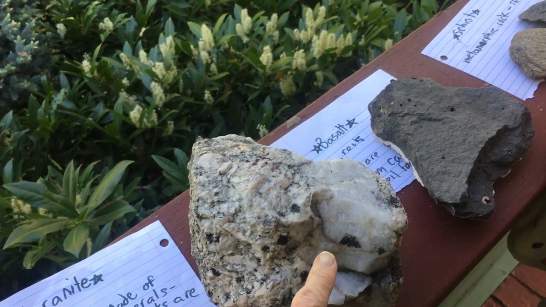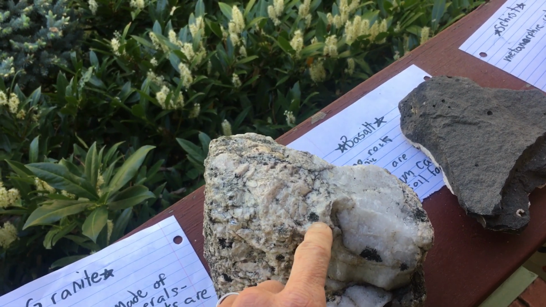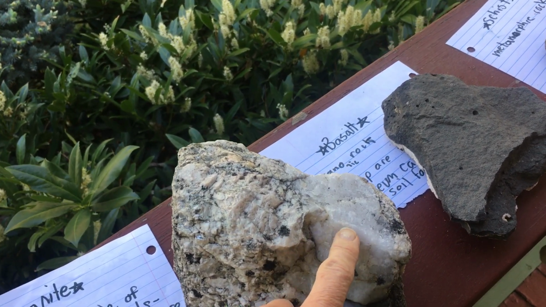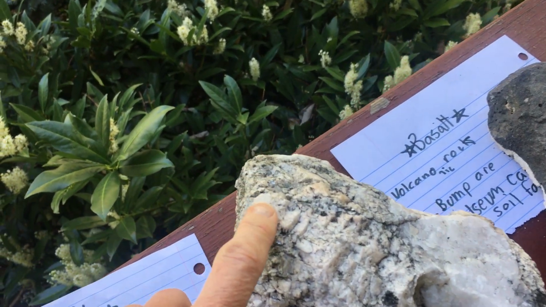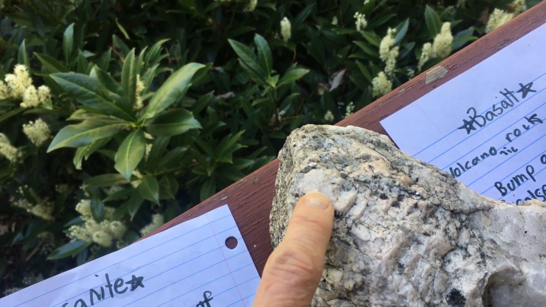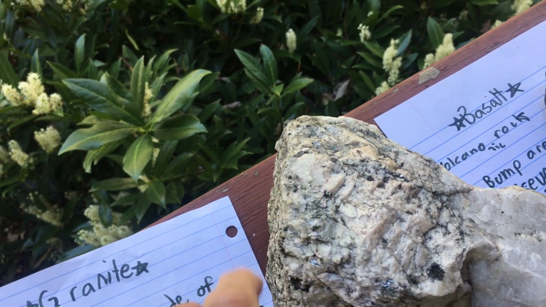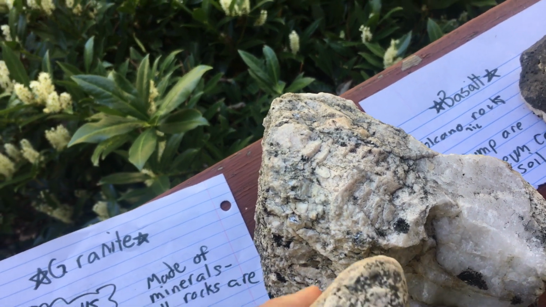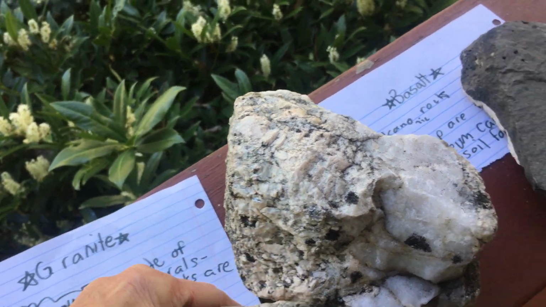So here we can see these different minerals. The black ones are biotite, clear quartz, and a kind of milky colored feldspar. Those are all the different colors in granite. And you can have big crystals or smaller crystals.